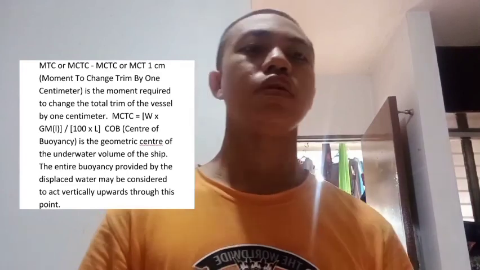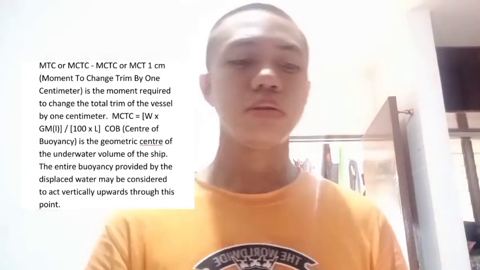Next is MTC or MCTC, commonly known as moment to change trim by 1 centimeter. It is the geometric center of the underwater volume of the ship, that entire buoyancy provided by the displacement of water may be considered to act vertically upward through this point.